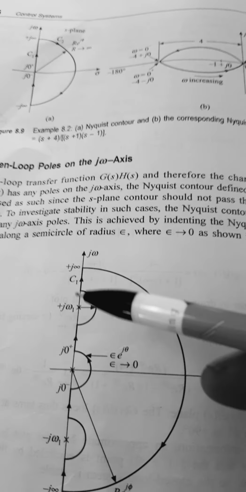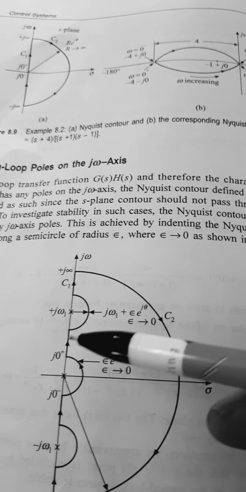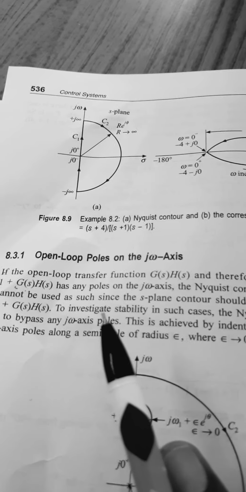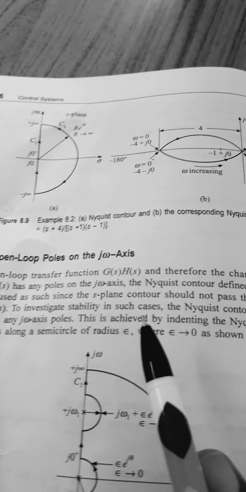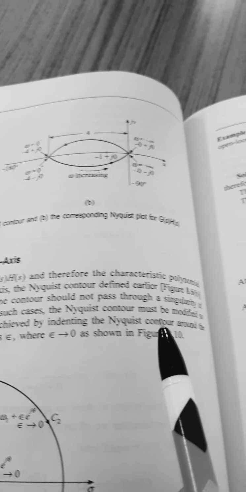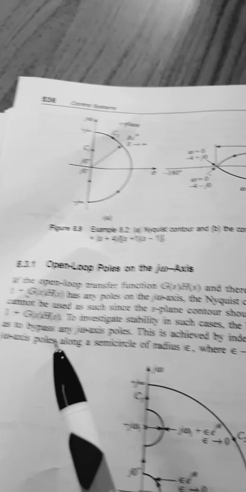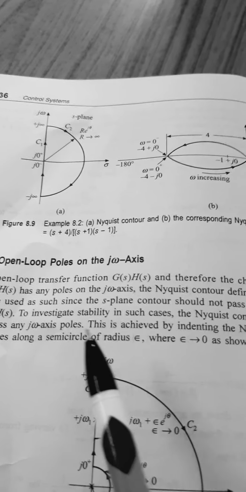So that is why, if there is a pole on the j omega axis, you cannot have the Nyquist contour pass through it. In such cases, to investigate stability, the Nyquist contour must be modified so as to bypass any j omega axis poles.